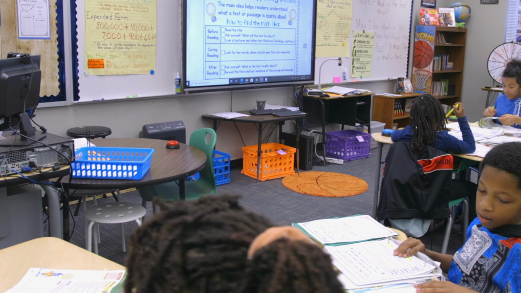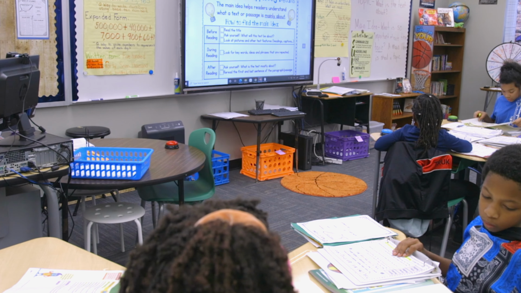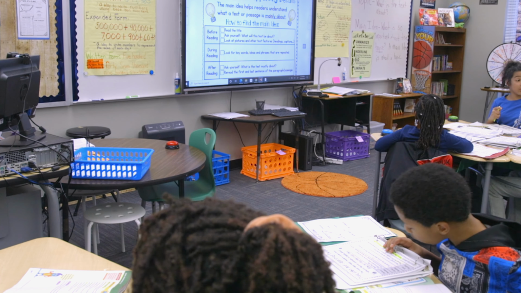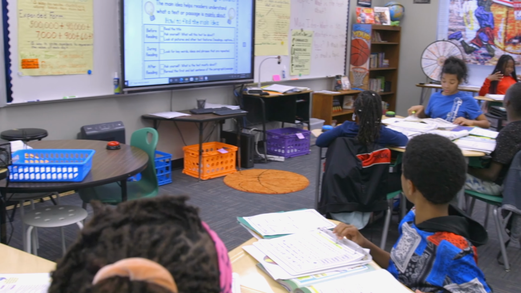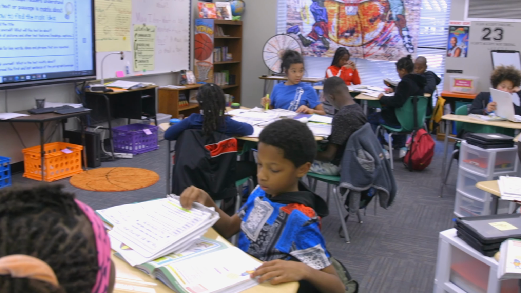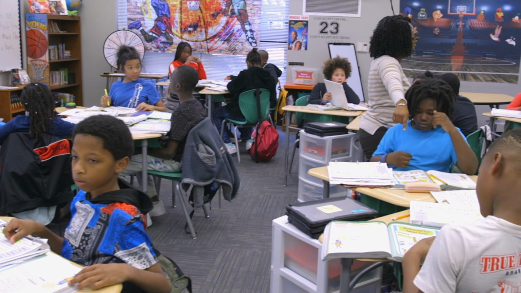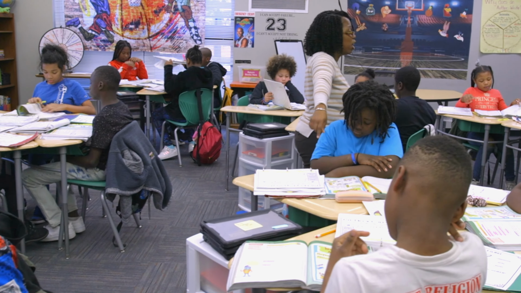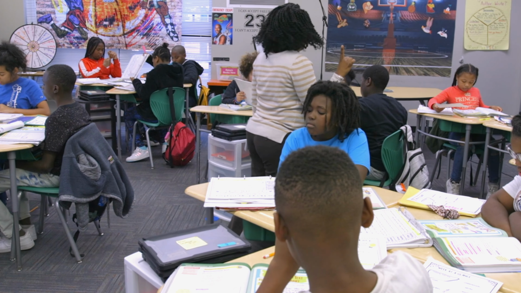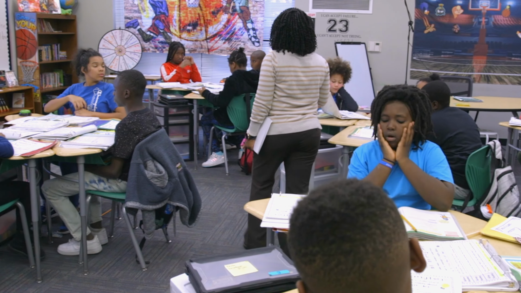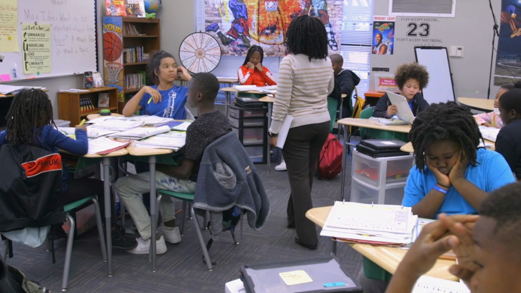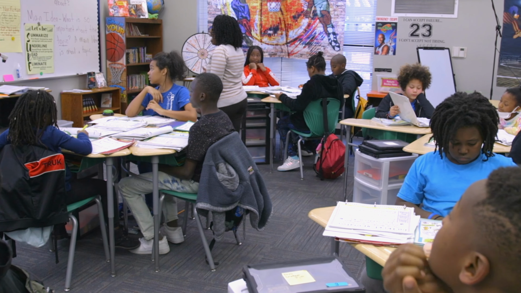What page did we see that on? 224. It was also in your anchor chart. So when you are in small groups, it's okay to go back and refer to this information to help you understand. Got it?